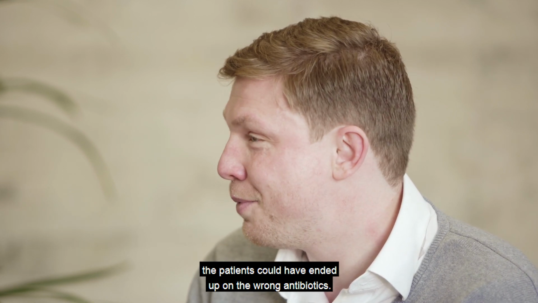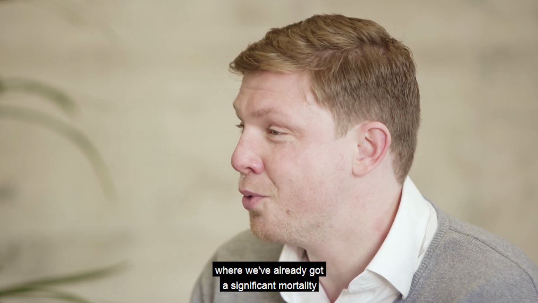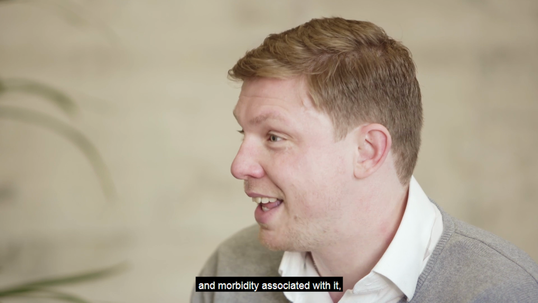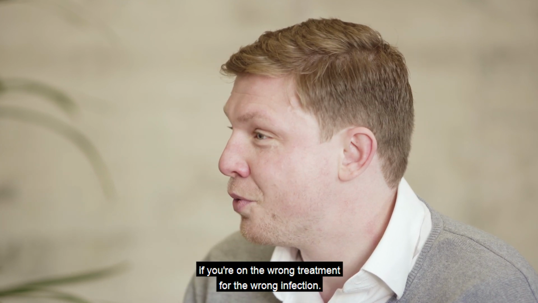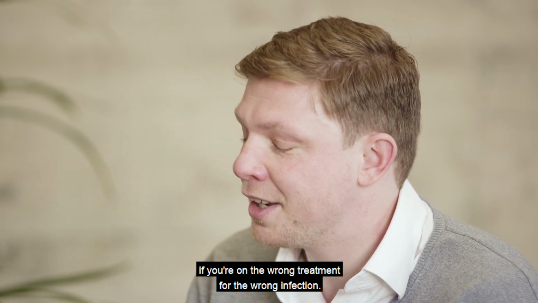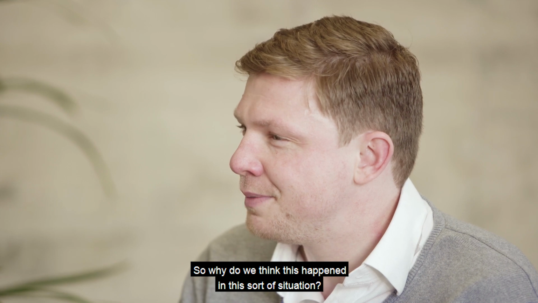The patients could have ended up on the wrong antibiotics, and particularly for things like sepsis, where we've already got a significant mortality and morbidity associated with it, the outcome could have been a lot worse if you're on the wrong treatment for the wrong infection. So why do we think this happened in this sort of situation?